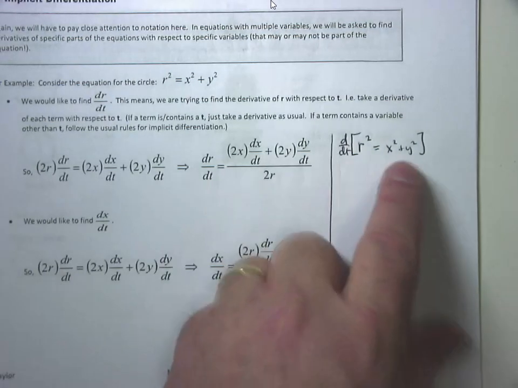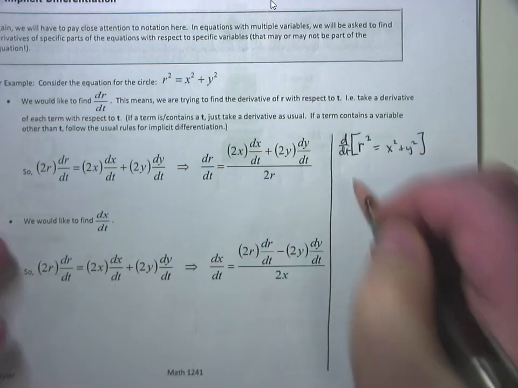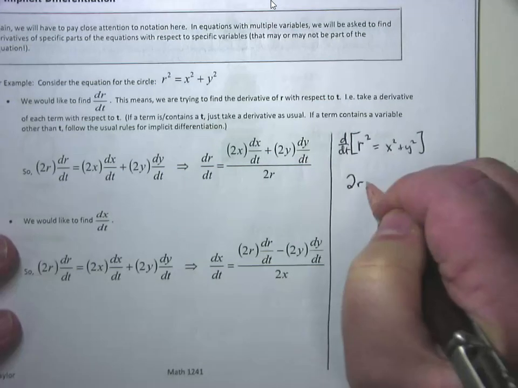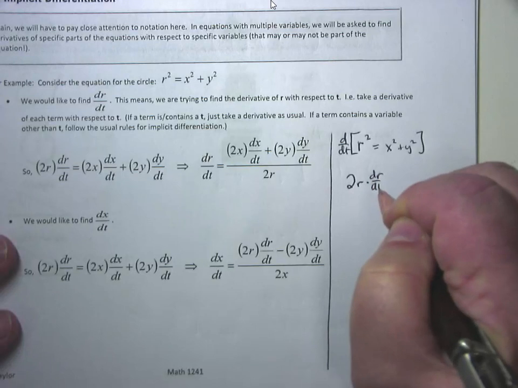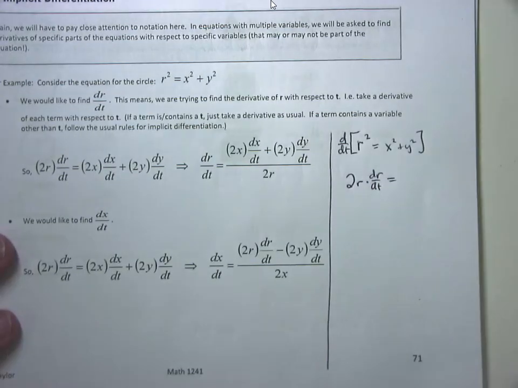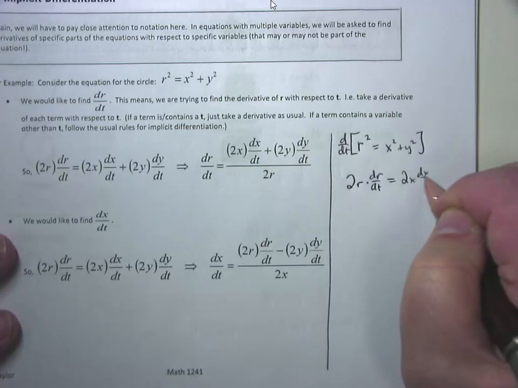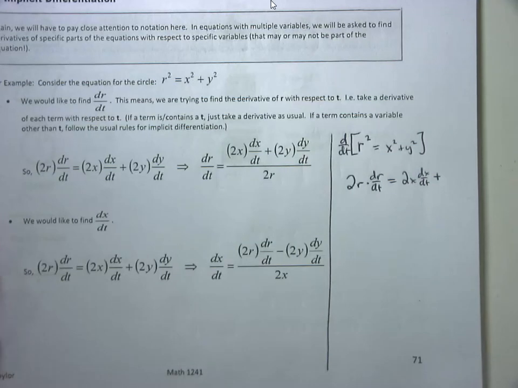There's no t variables in this thing, no? So every time I take a derivative of a variable, I've got to tack on d variable over dt. For example, what is the derivative of r squared with respect to time? We take the derivative normally: 2r, but then you've got to tack on, it comes from the chain rule, the derivative of the inside, dr over dt. Equals, what's the derivative of x squared? 2x dx over dt. Every time you take a derivative of a variable, you've got to put that d variable over dt on it. And what's the derivative of y squared?